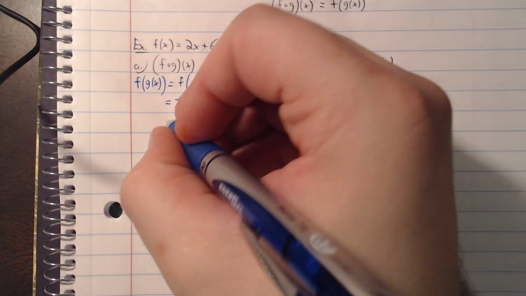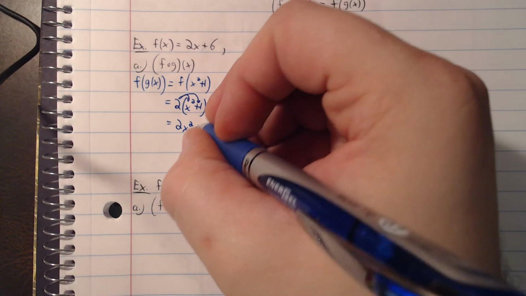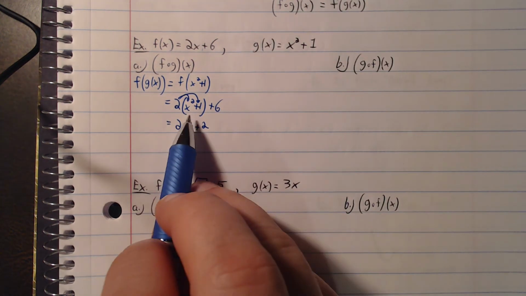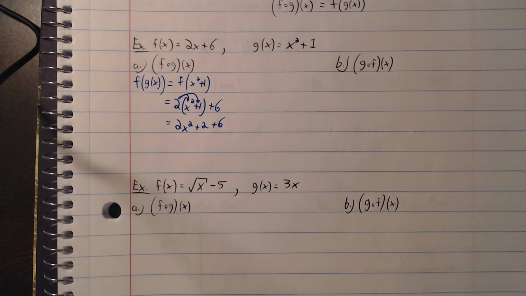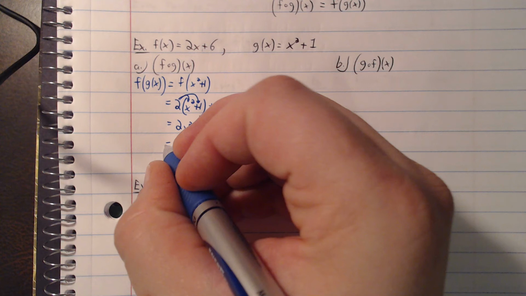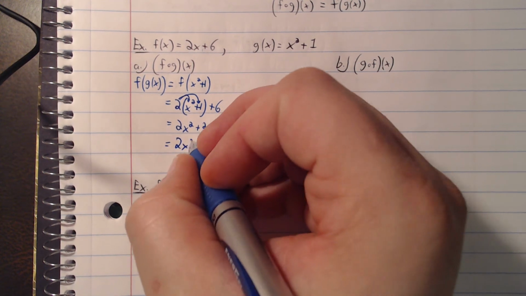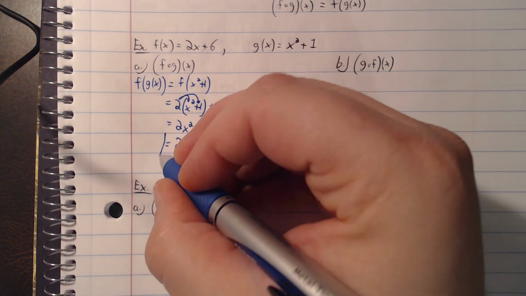So we have 2x squared plus 2. That's just from distribution. We still have this plus 6 from earlier. So when I evaluated f at g, when I finally combine all my like terms, what we come up with in the end would be 2x squared plus 8.